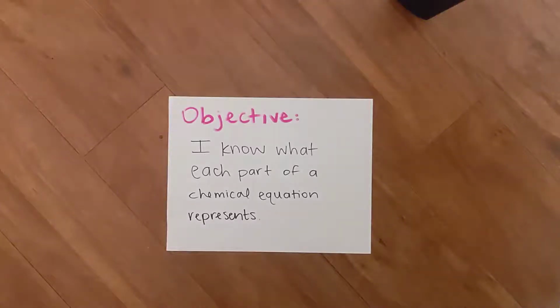The objective of this video is that you will know what each part of a chemical equation represents. But before we get started, let's see what you already know.